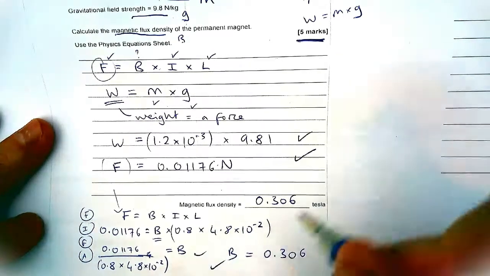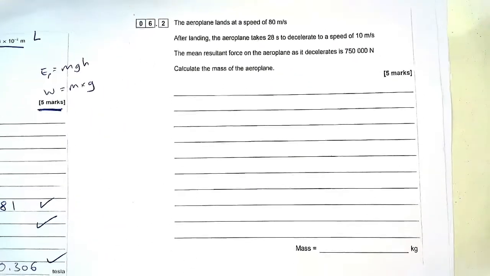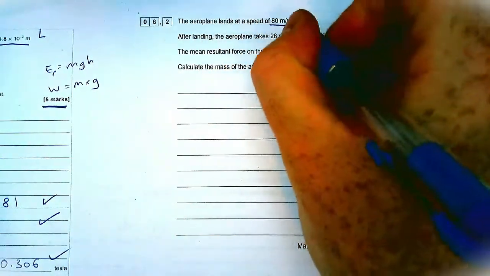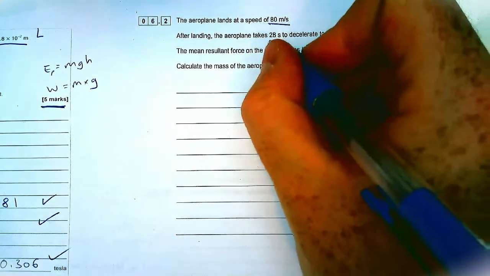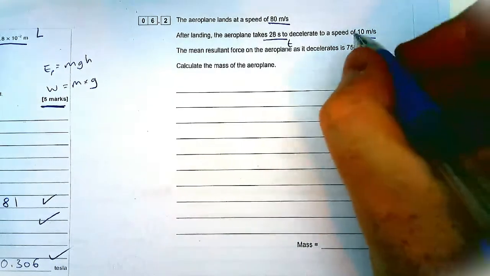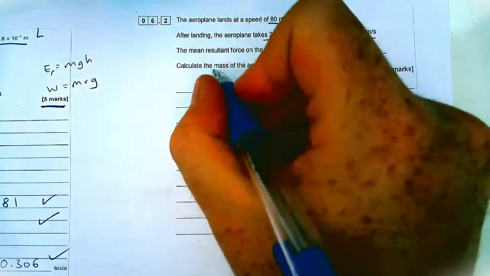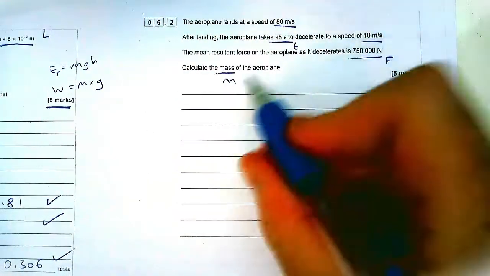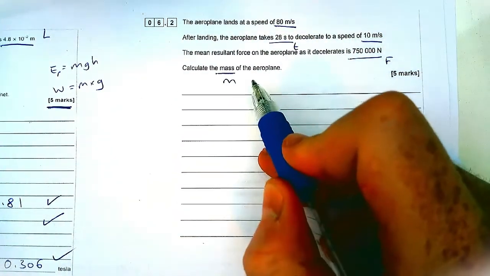Let's move over to our next question, and this one's all about motion and forces. So let's unpack what we've got. We've got a speed here, we've got a time taken here, and we've got another speed here, which is interesting. I'm going to come back to that in a second. And we've got a force, and the question asks us to work out the mass of an airplane. Now, it should be obvious just because of the number of values they've given us. They've given us 4 values and asked us to find a fifth, and it's 5 marks. This is a multi-step equation.